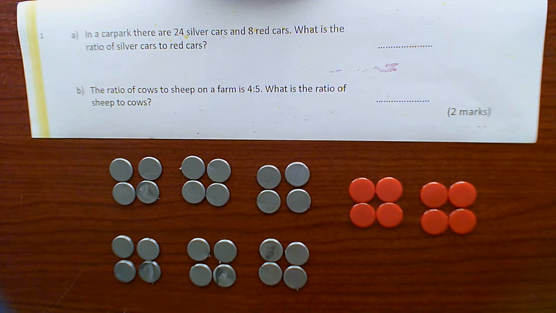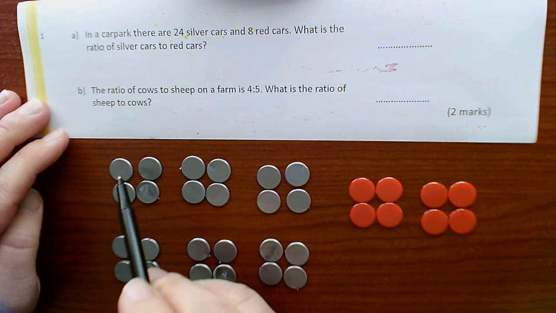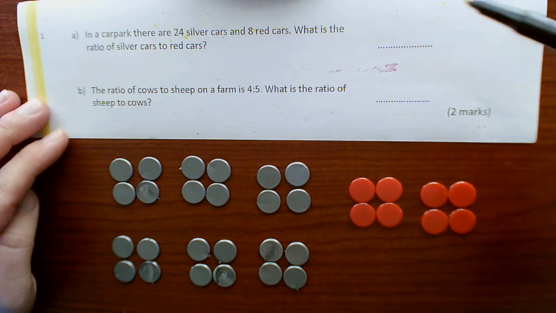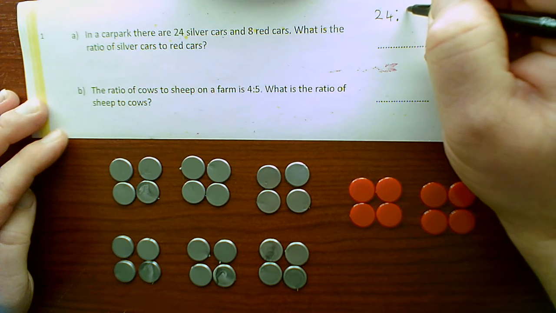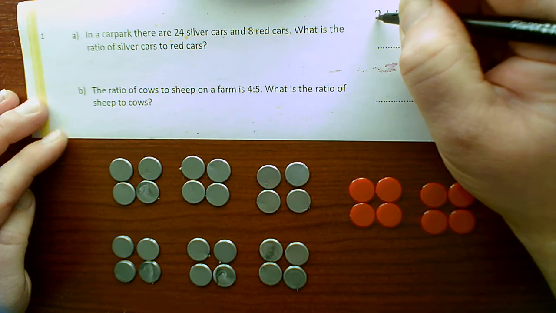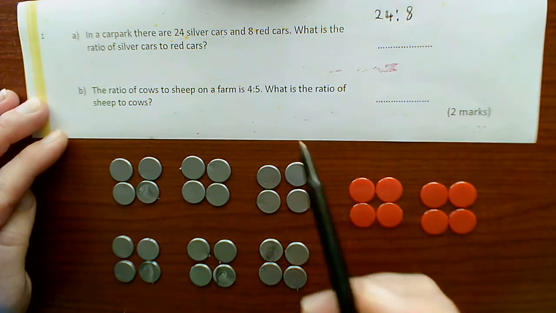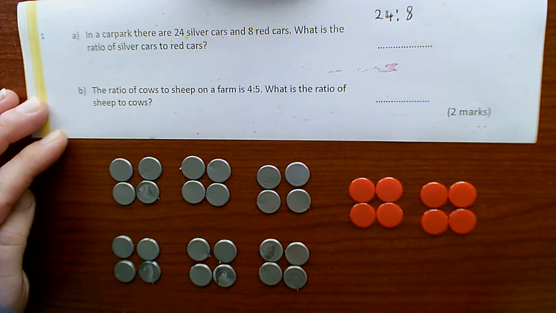Now what's the ratio of silver cars to red cars? Well, the ratio is 24 to 8. But we're not finished yet. So 24 to 8, remember how we write that. 24 is the first amount and 8 is the second amount.